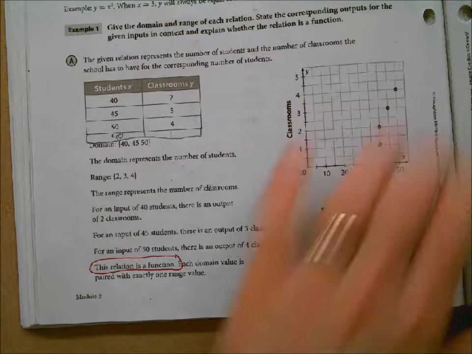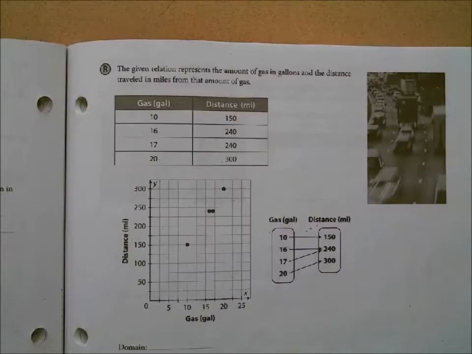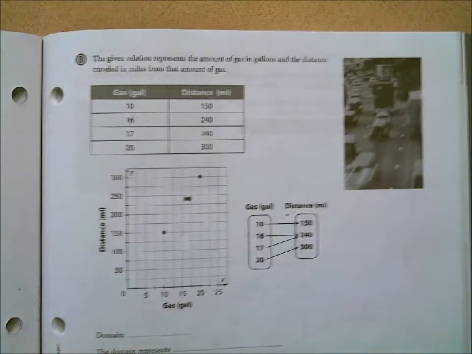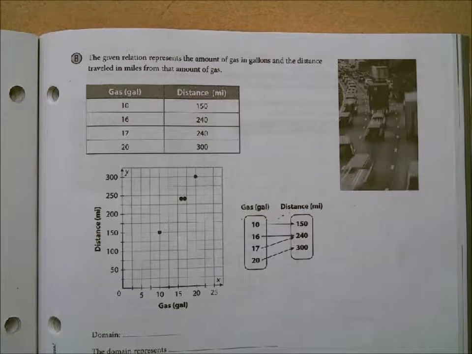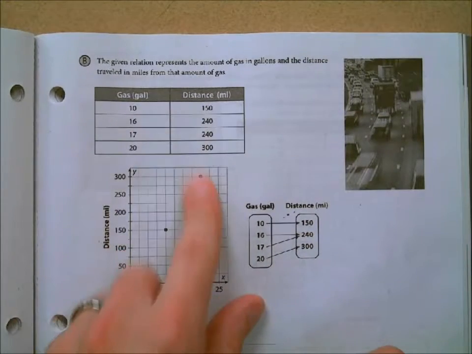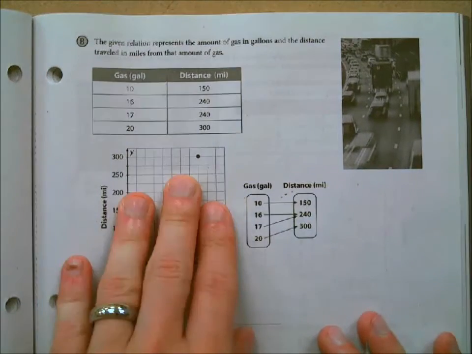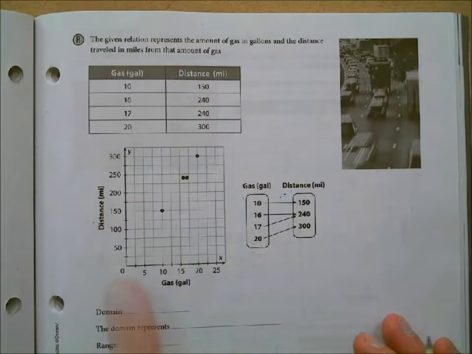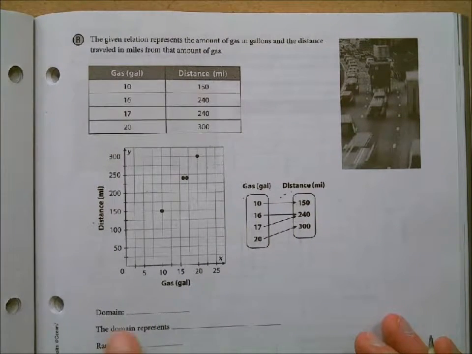All right? But let's move on here, because I want to talk to what Kaden had to say there, because it's a good point that he brought up, whether he wanted to or not. I'm glad he did. All right, so let's look here. The given relation represents the amount of gas in gallons and the distance traveled in miles from that amount of gas. Okay? So, 10 gallons of gas, 150, so on and so forth. You see that, okay? There it is graphed. There is the mapping here, okay? We'll come to the question of a function in just a second. Let's worry about the domain for right now, okay?